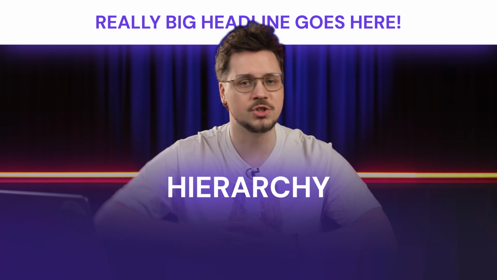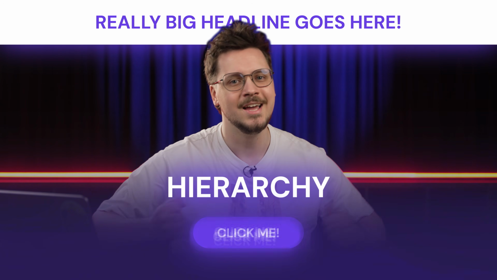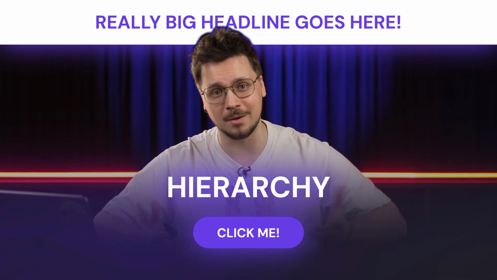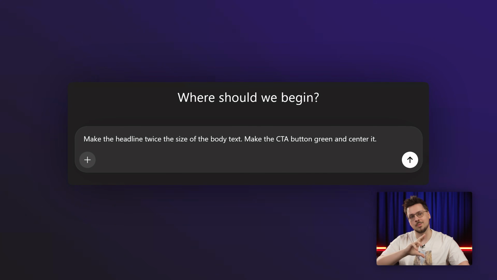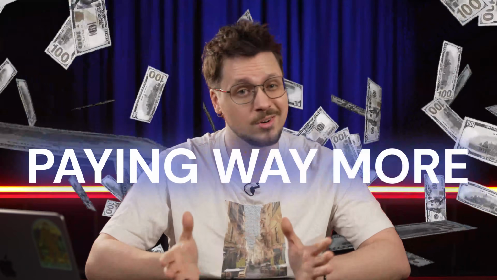Your headline should jump off the page and your CTA button should scream, "Click me!" So get specific when you prompt. Something like, make the headline twice the size of the body text, make the CTA button green, and center it. Trust me when I say, you want to be specific with your prompts. Most vibe coding tools run on tokens. So if you're vague, you'll burn through them fast and end up paying way more than you need to.